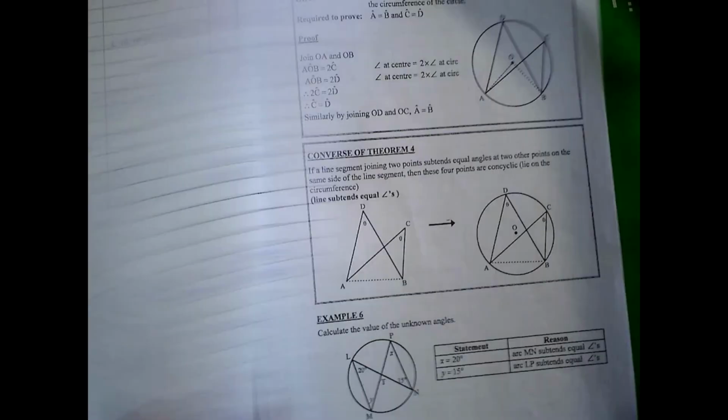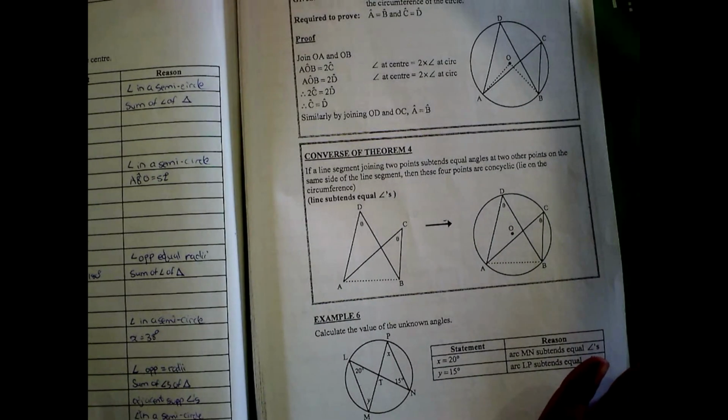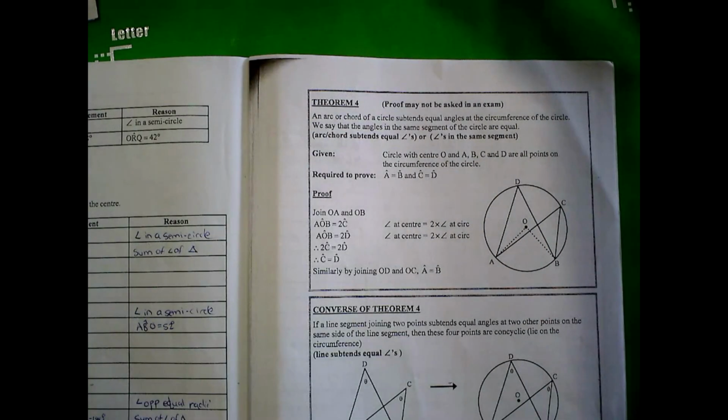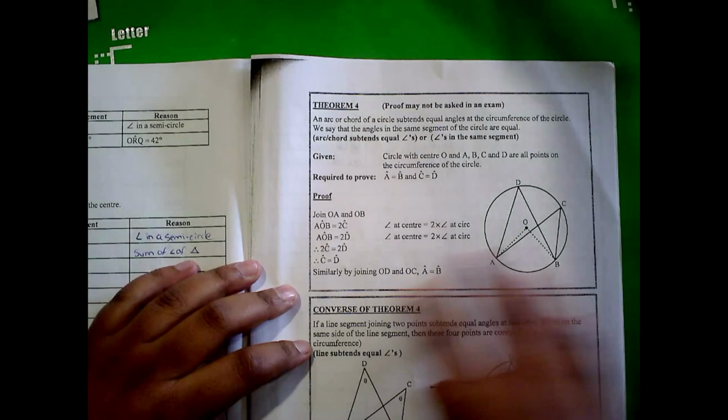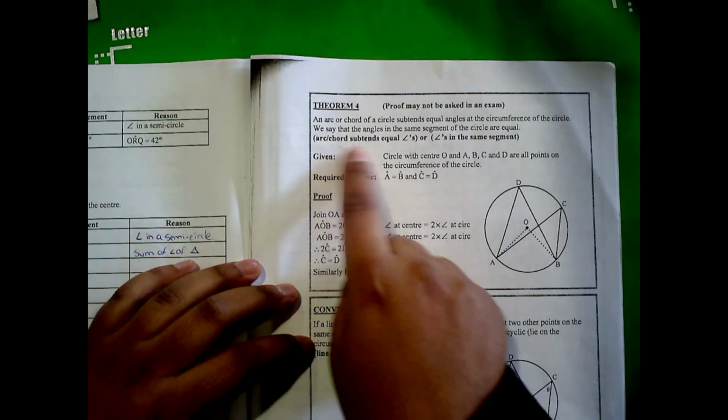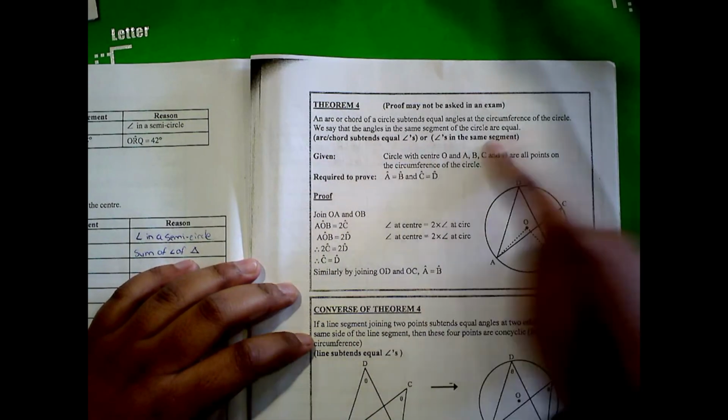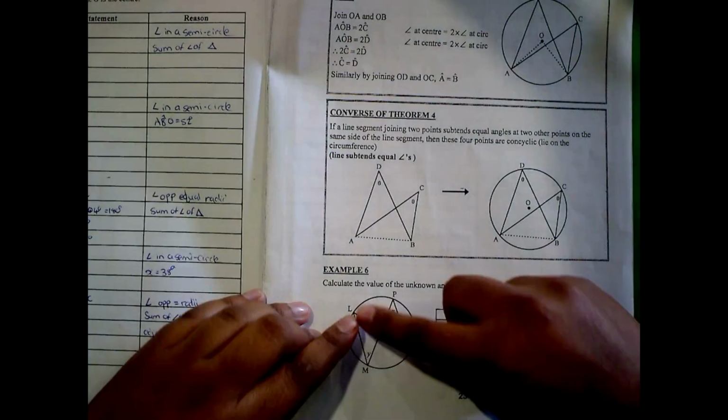Then you go to theorem number 4. Now theorem number 4 is the bow tie or angles in the same segment or chords in the same segment, right? So what's going to happen? This one here you don't need to prove, but you need to know arc or chord subtends equal angles or angles in the same segment. So let's go here, right? So this goes there and this goes there.